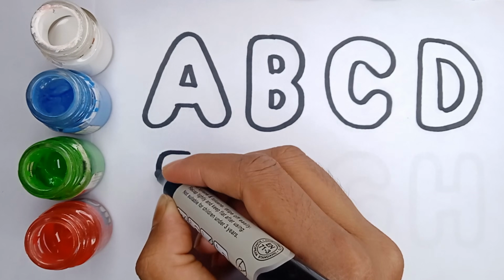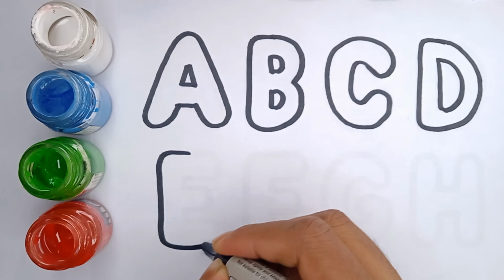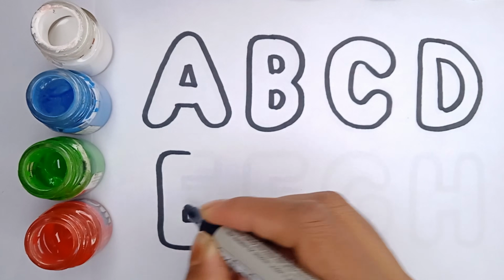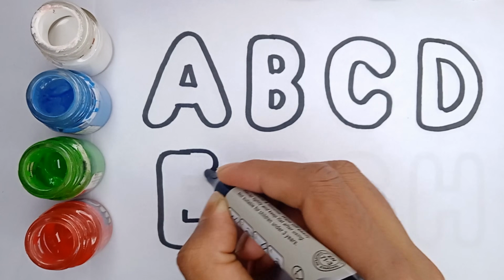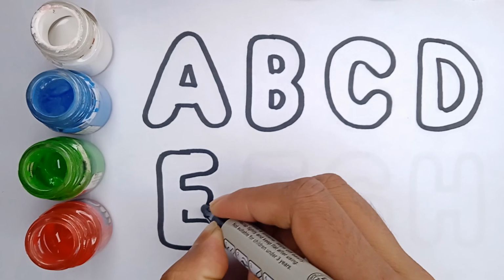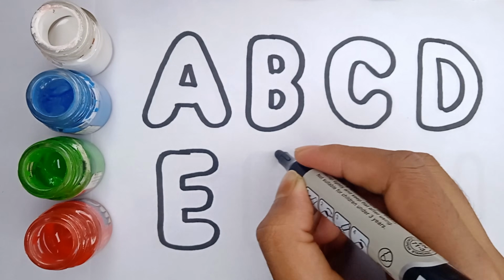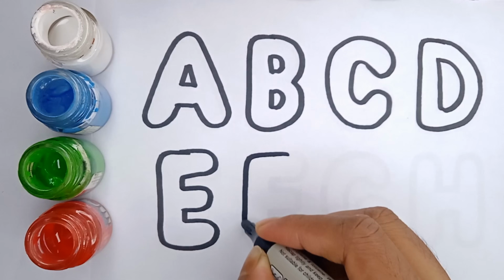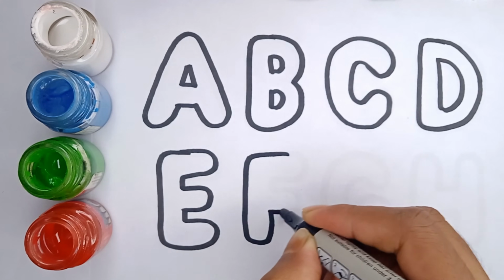Now I am drawing letter E. E is for elephant. Now I am drawing letter F. F is for fish.